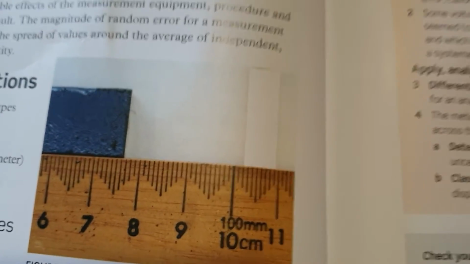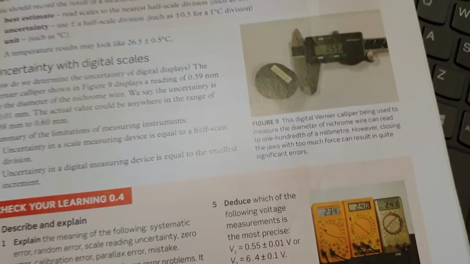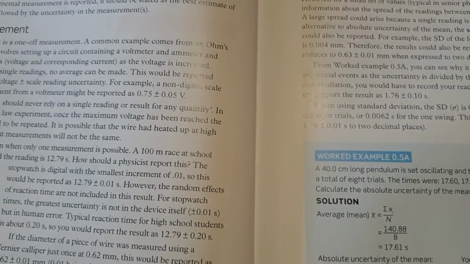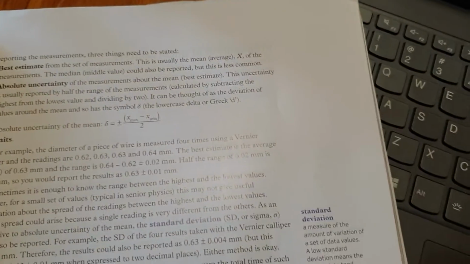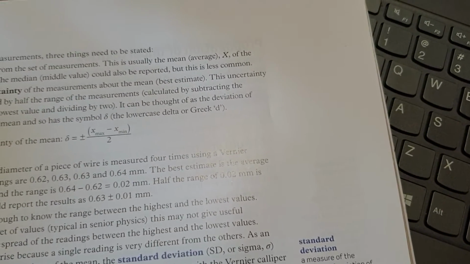For the majority of our experiments, what we do is we record a number of trials. Right? So for a single measurement, you're going to record half the scale value. That's all spelt out here on page 20. So it's the best estimate. The absolute uncertainty is half the scale, and you have your units.